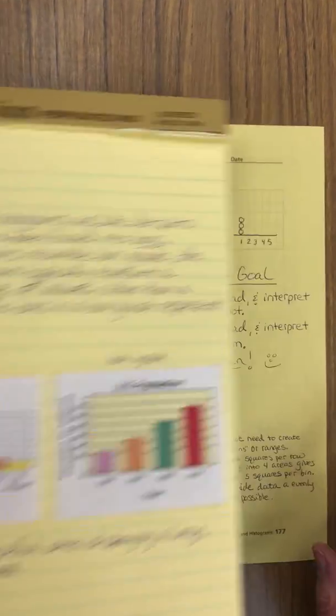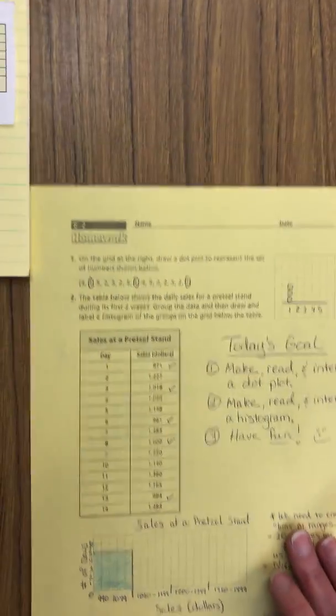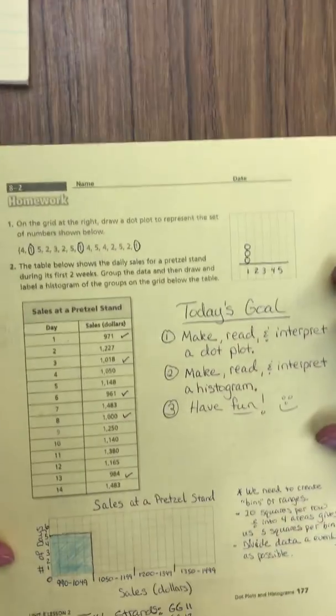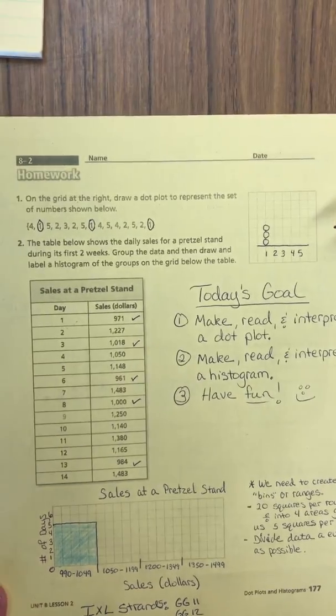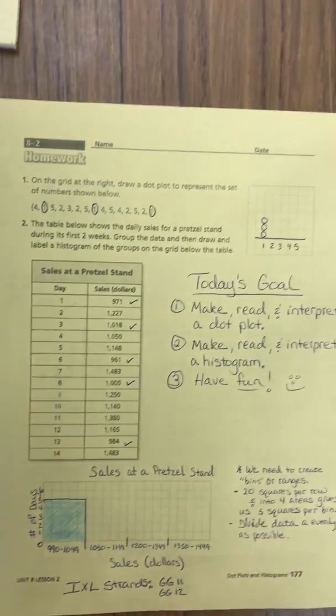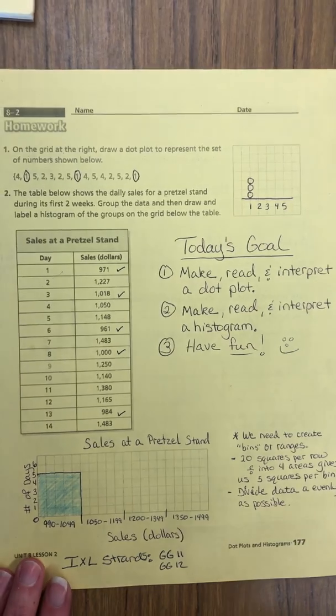We're going to move on to the homework side. Okay, so I kind of helped you out a little bit here. Slide it forward a little. I'm sorry? Slide it up a little bit, okay. Perfect. All right, just got to listen to my cameraman.